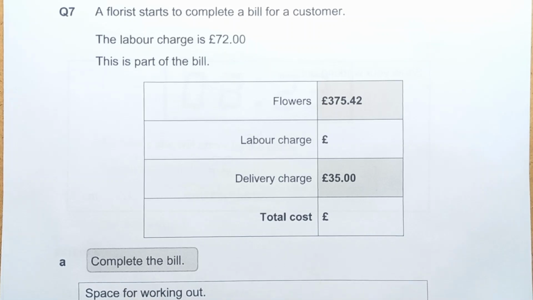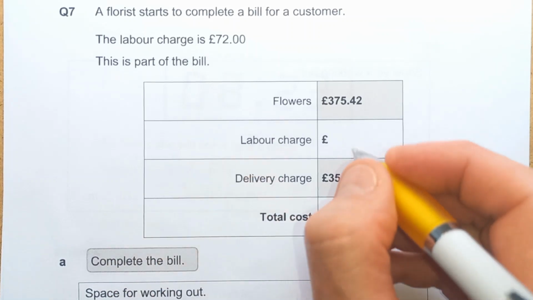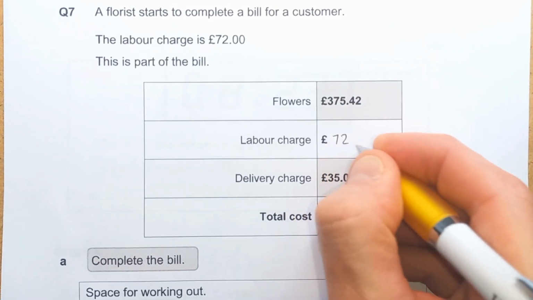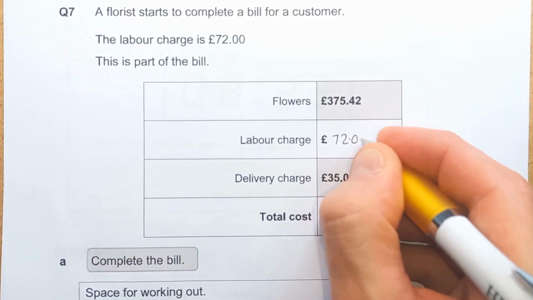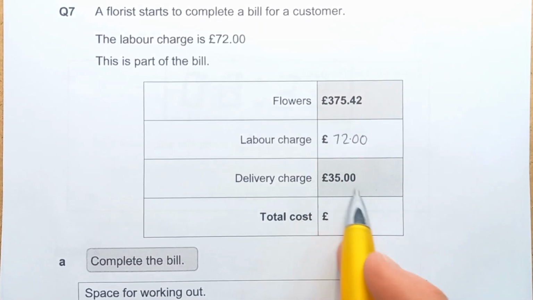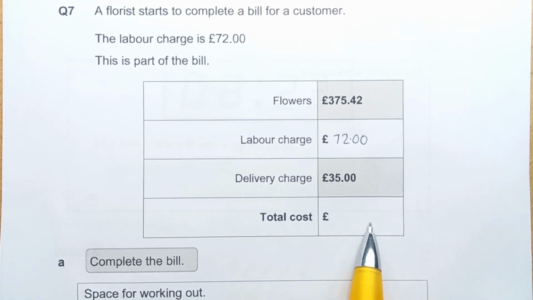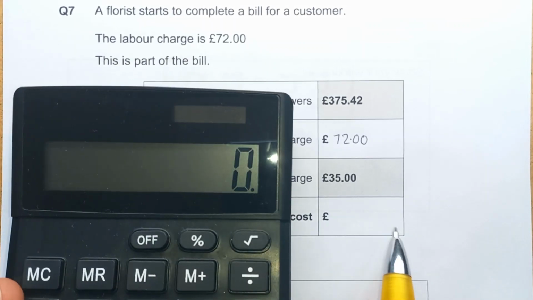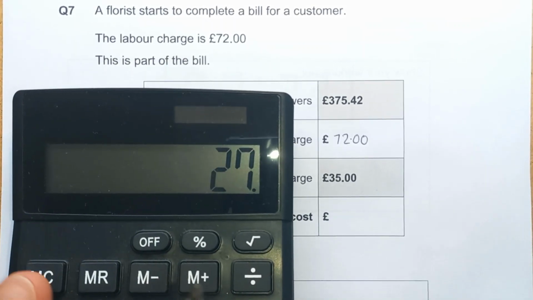Complete the bill. Well, they've told us the labour is £72. So we can put it in. I'll put the zeros in because they put pence on this number for the delivery charge as well, so it's just being consistent. Well, if we need to complete it, the last thing we need is the total. So that means we need to add everything together. So 307, oh, that's a 2.